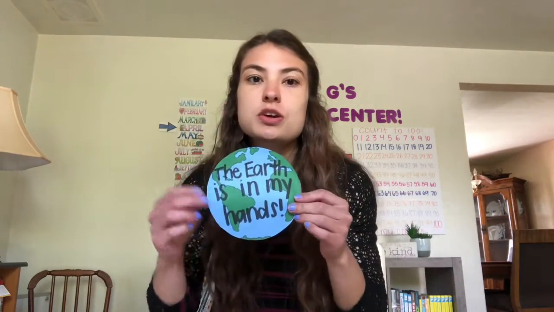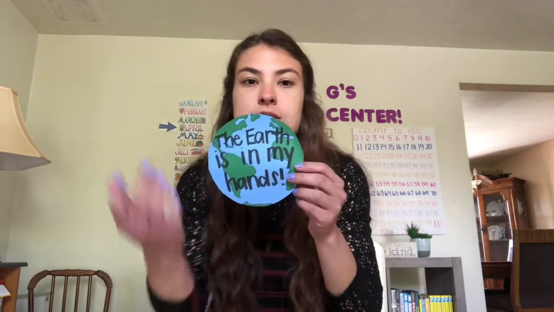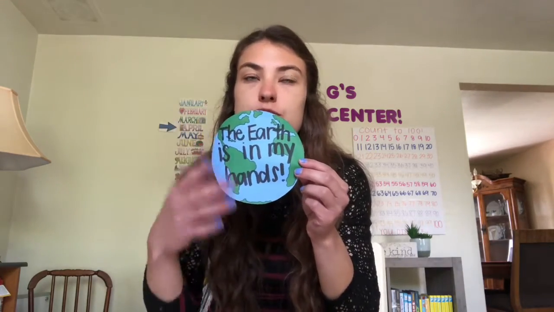I just printed one off of my computer. Now if you don't have a computer or if you don't want to print it, that's totally fine. You could easily just draw a circle and then color some of it blue, some of it green.